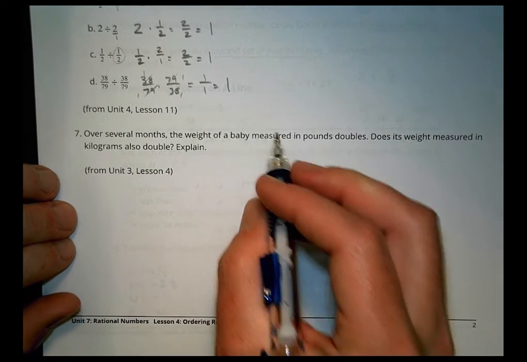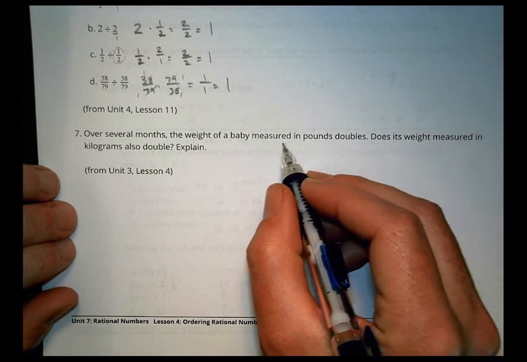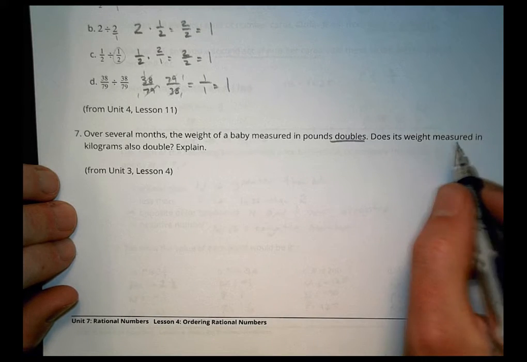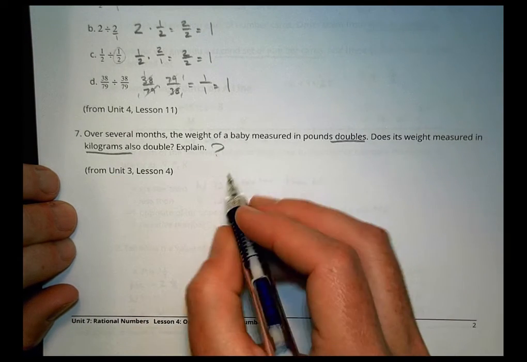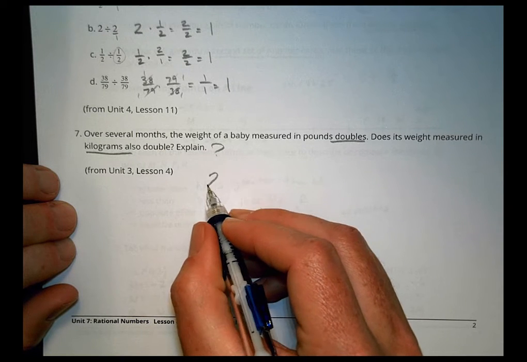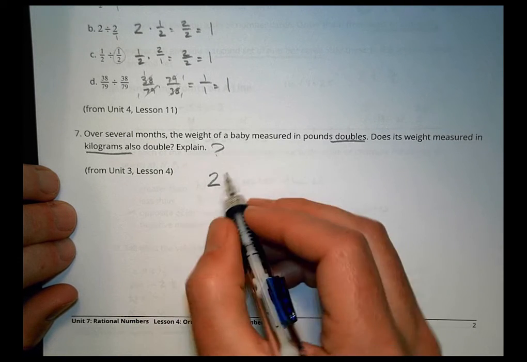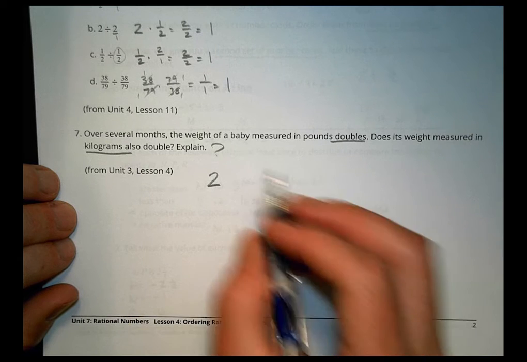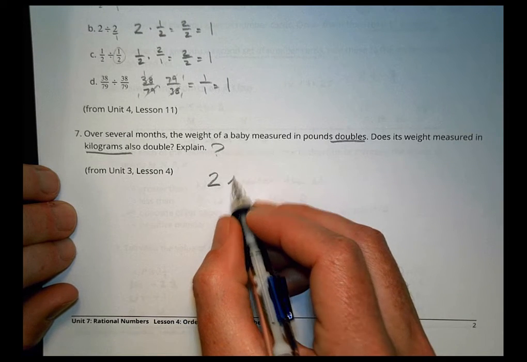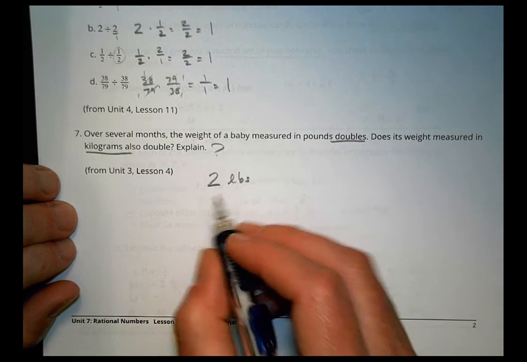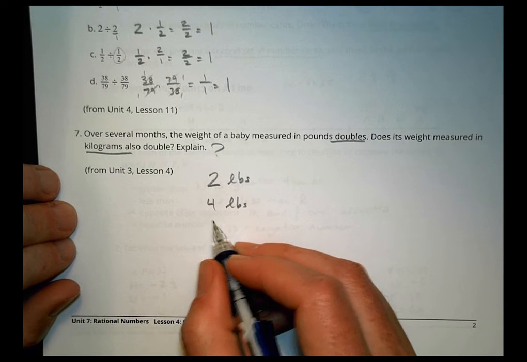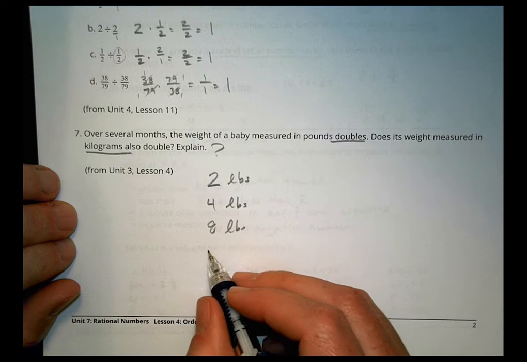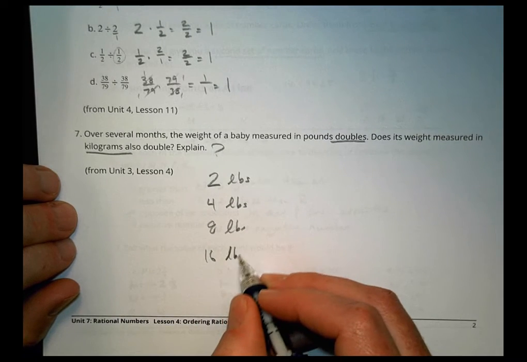All right, over several months, the weight of a baby measured in pounds doubles. Does its weight measured in kilograms also double? That's the question. So let's think about this. First of all, it's 2 pounds, right? And then the next month it doubles, so it becomes 4 pounds. Then after that it doubles and becomes 8 pounds. After that it doubles and becomes 16 pounds, right?